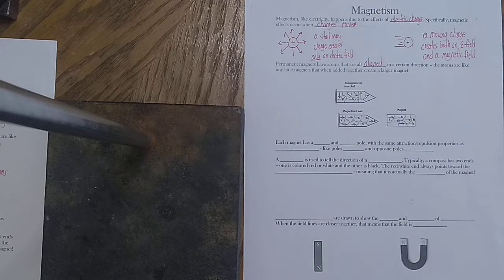The atoms themselves are like tiny little magnets that when you add them all together, create a much larger magnet. So if you really want to know about this, we get into talking about the electron orbits and the spin of certain particles, which is not spin like you guys are thinking of, but that's essentially what you have to get into to really understand this.